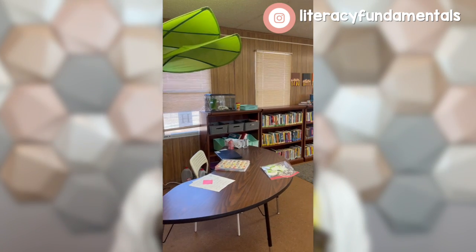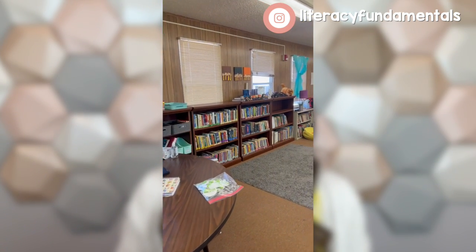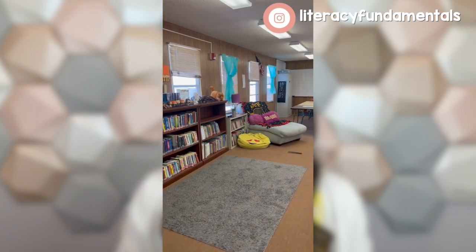As far as my teacher table goes, I like having a kidney-shaped table, and it's in the back of the room, and kids will bring their book tub over when it's their turn for book club. And sometimes you guys will ask me, well, how do they know?